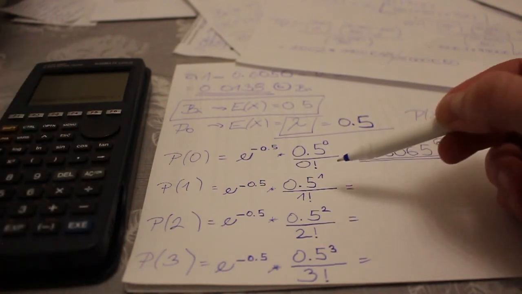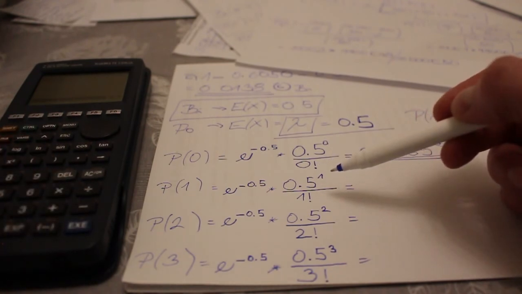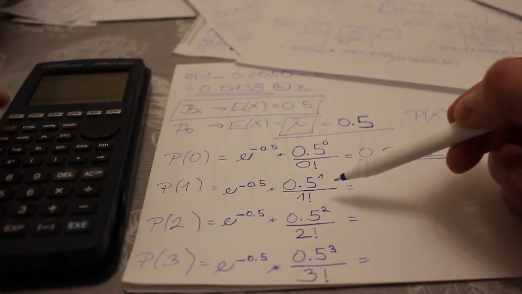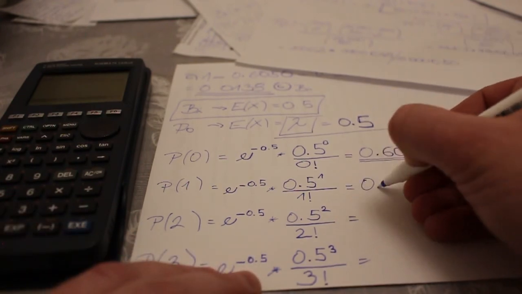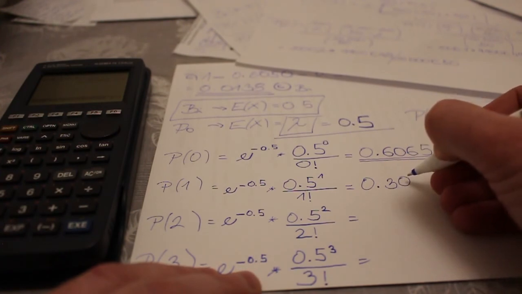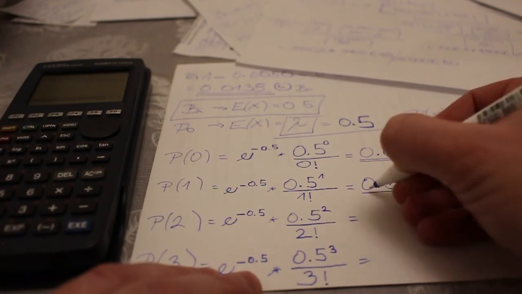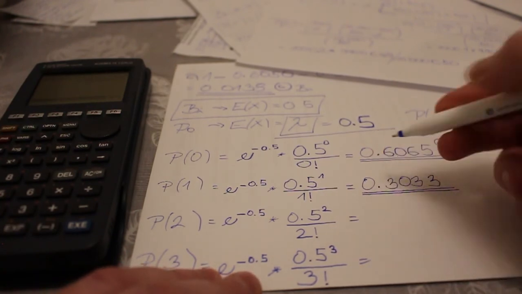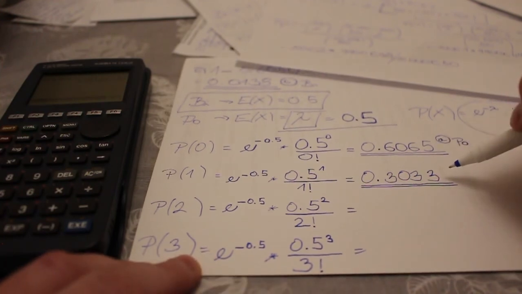And we can continue. Here Euler constant powered by minus 0.5 times 0.5 powered by 1 divided by 1 factorial gives 0.3033. So this is the probability that we will find one left-handed person in our selection.